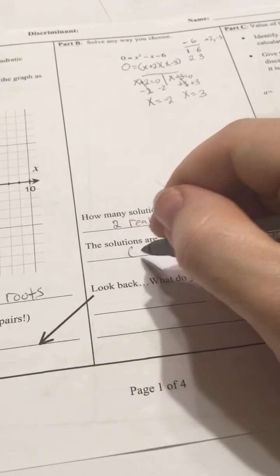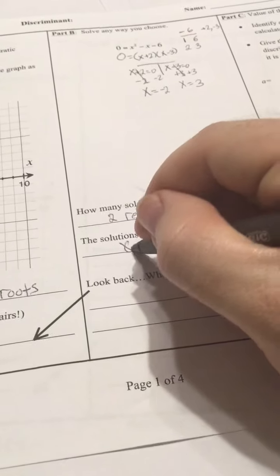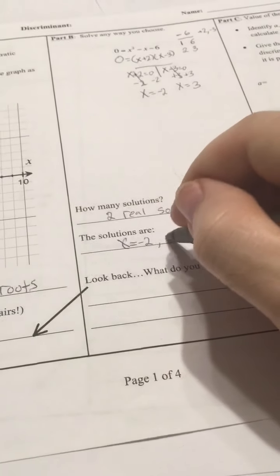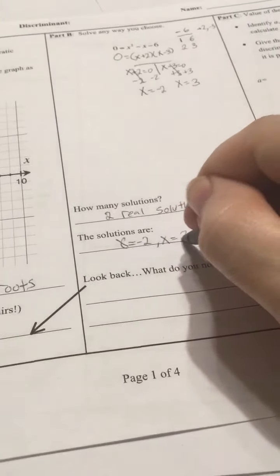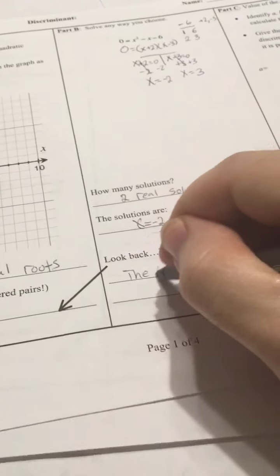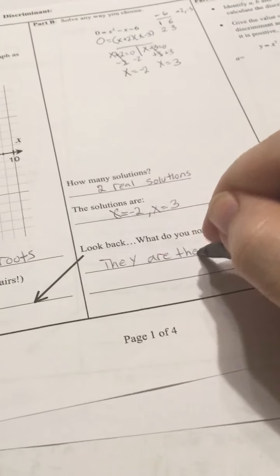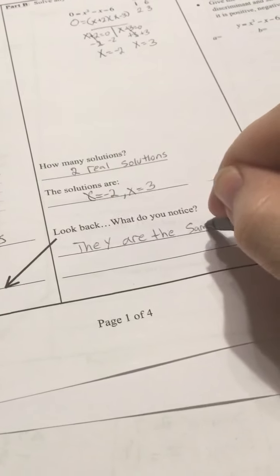Our solutions are x is equal to negative 2 and x is equal to positive 3. What do you notice? The solutions are the same. And I'm talking about the solutions.